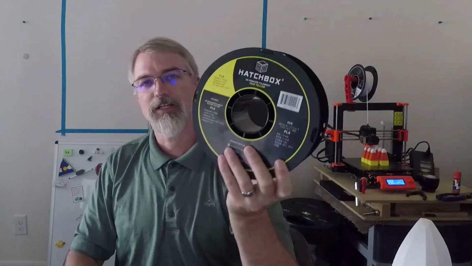In fact, they're all Hatchbox. White, I don't think you have much of an issue. White's kind of white. But I do have, for the orange, I have an orange Hatchbox. And I do have a yellow Hatchbox.